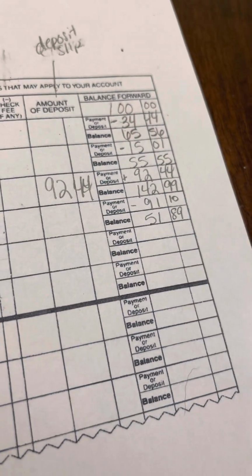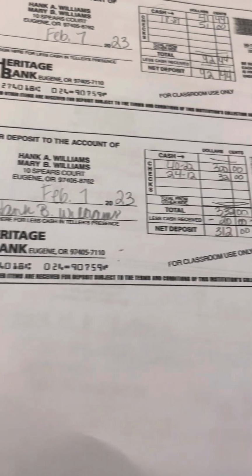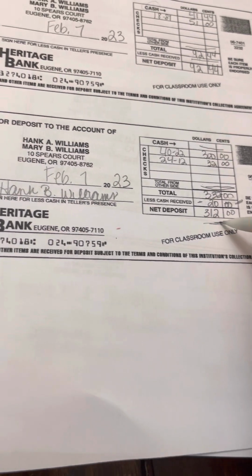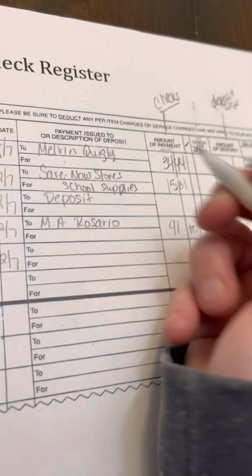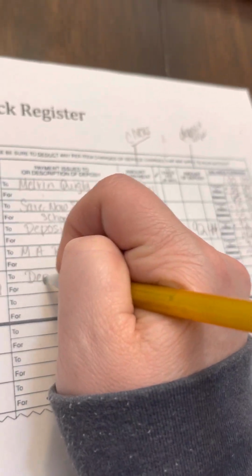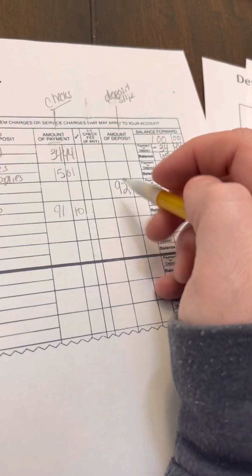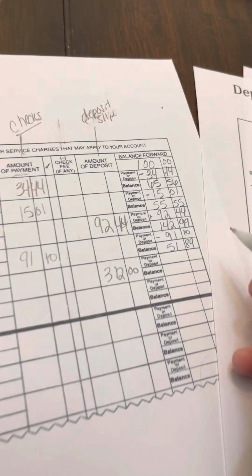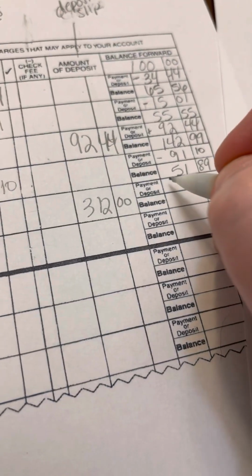Now I had one more deposit. So I deposited $312. I don't put the $332. I put the actual net deposit, the $312 on the 7th. Okay, so I'm going to go over here again. I'll abbreviate deposit on the 7th. I'm going to write that this was a deposit. And again, I'm going to put it in the deposit column. So $312 even. So this was a deposit, so I'm going to add it.